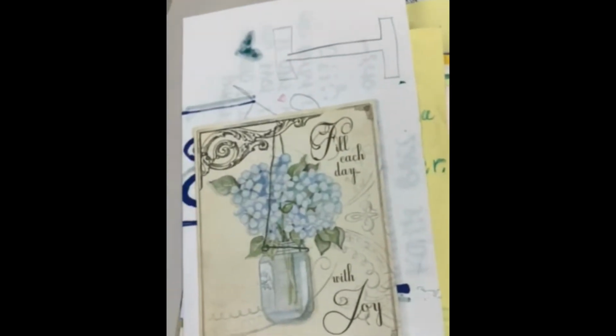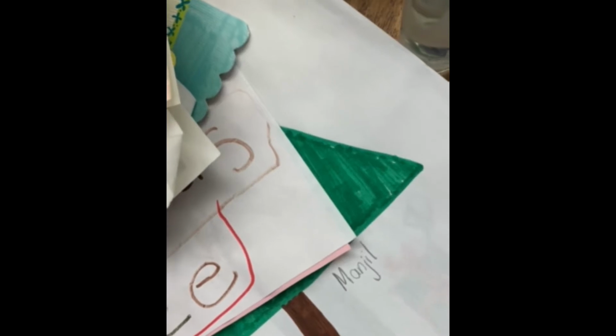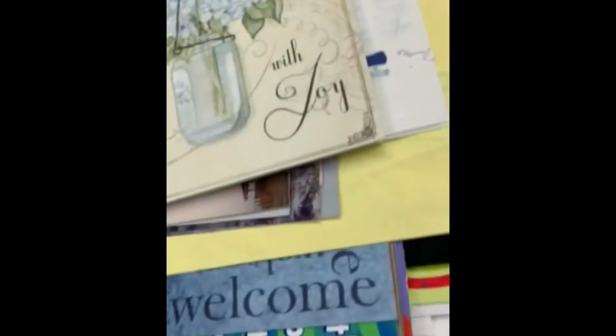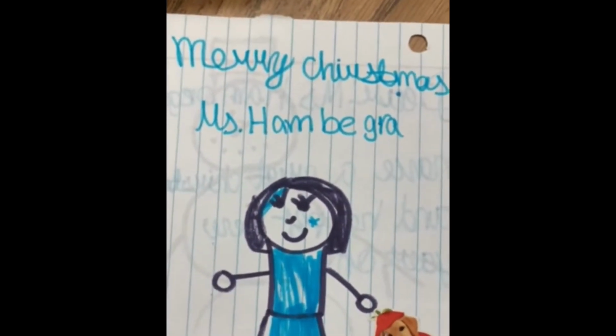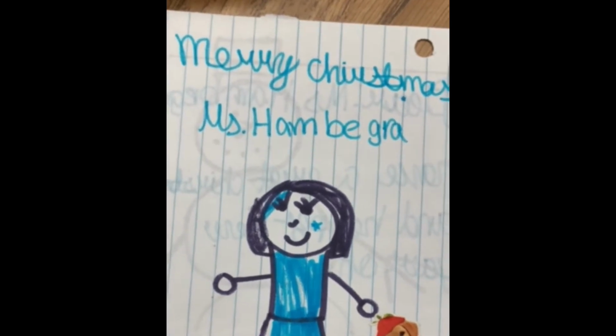Hi friends, this is my file. It's called Save, and I've saved things from 1984, my first year teaching, until present day. Found some funny things in here I thought I'd share with you. Here's one. This one says, Merry Christmas, Mrs. Ham B. Gra.